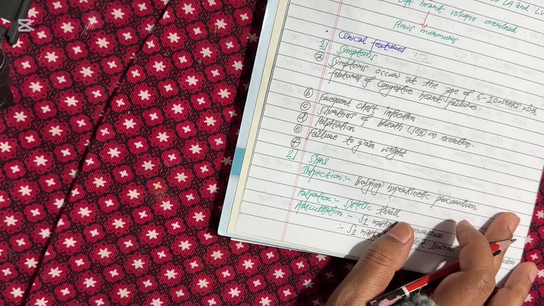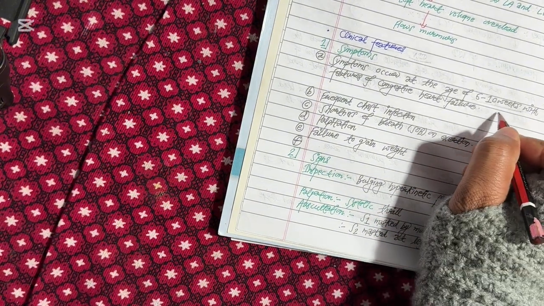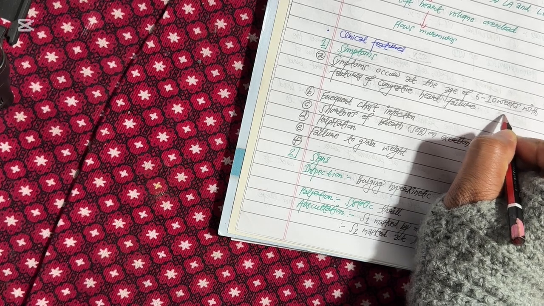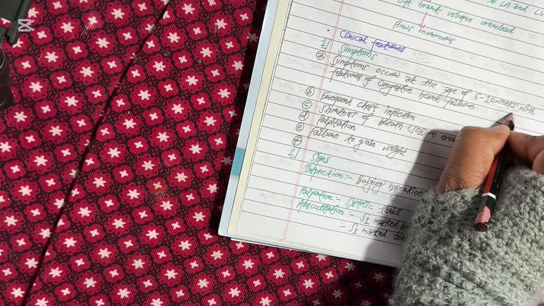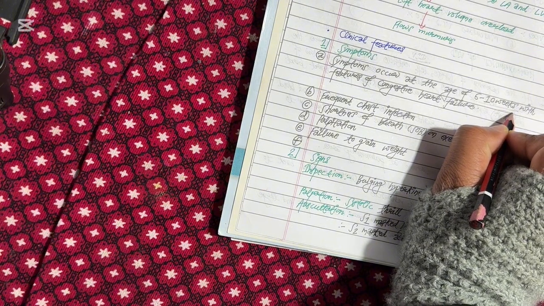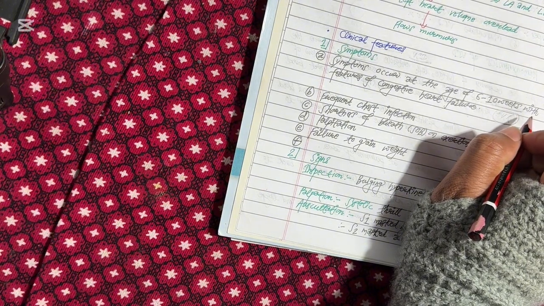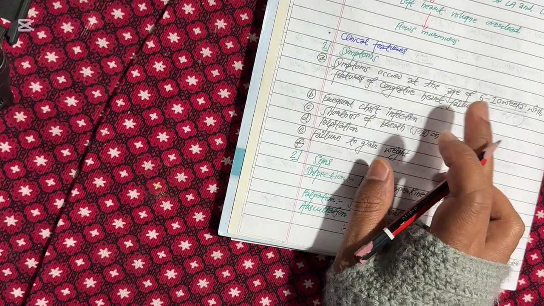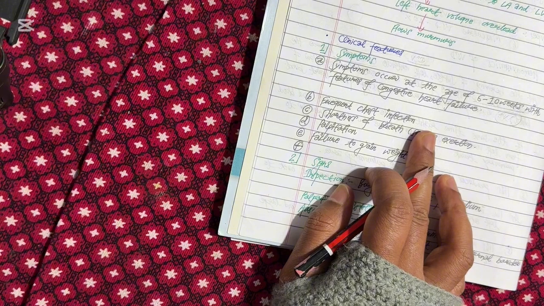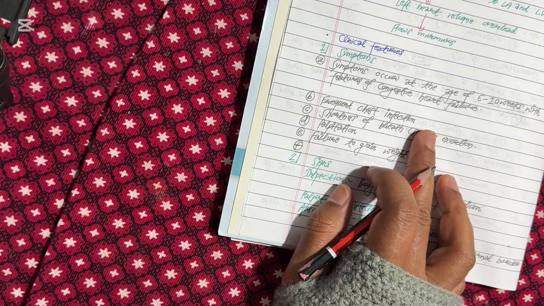Because at birth pulmonary vascular resistance is high, but after 4 to 6 weeks pulmonary vascular resistance is low. So now the left ventricle pressure is much higher than the right ventricle pressure, so symptoms of ventricular septal defect are seen.